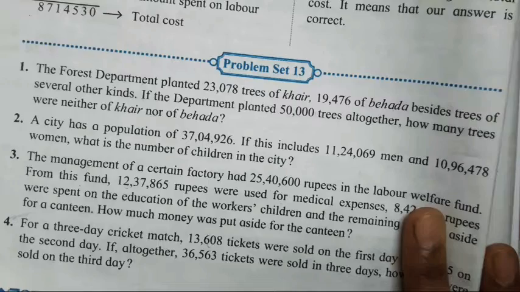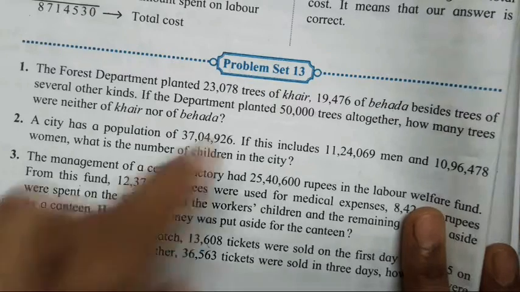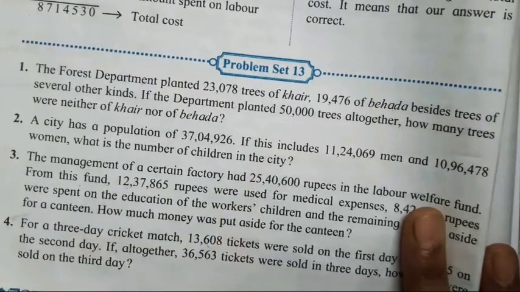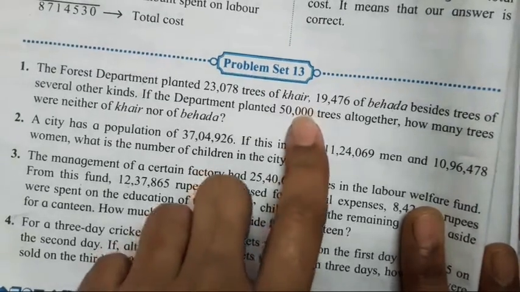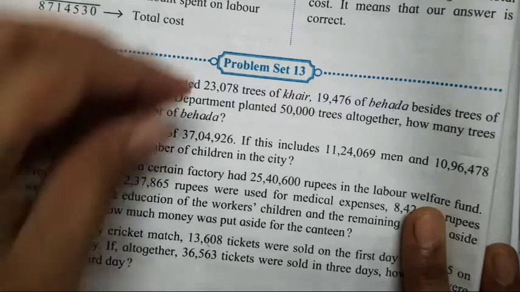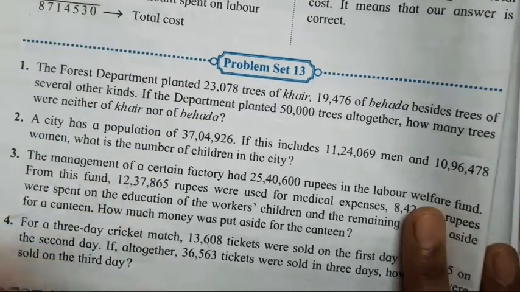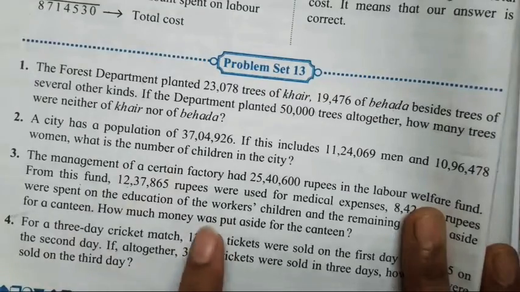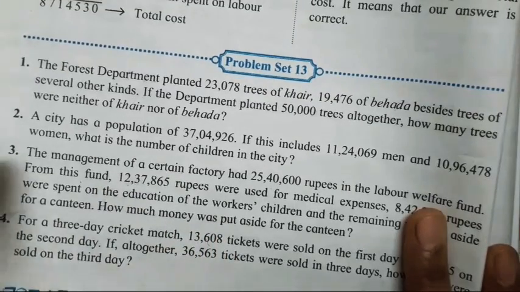What you have to add, two different things. In each question they have given two different things, so two different things you have to add, and with the total you have to subtract. Even if you remember this trick, you will be able to solve this question, because many of you are finding this exercise difficult. That is why I am explaining it in detail.